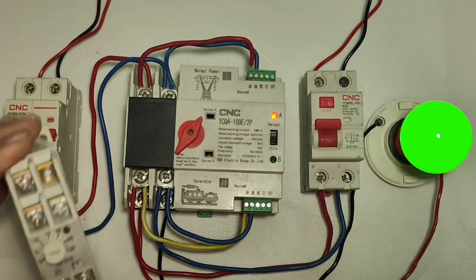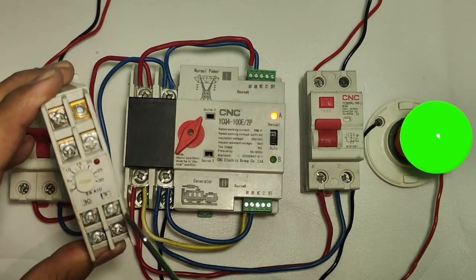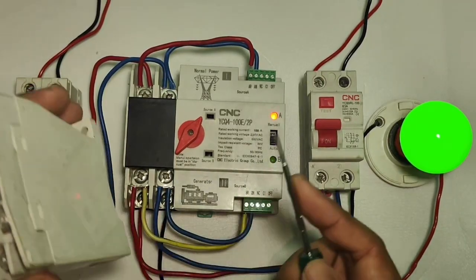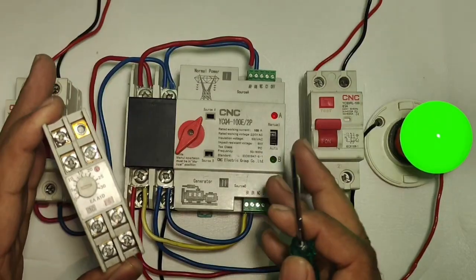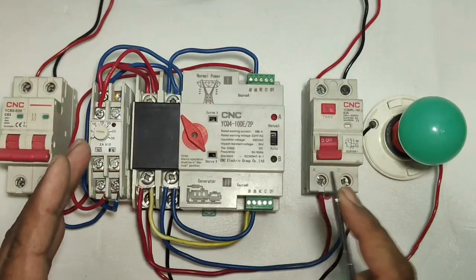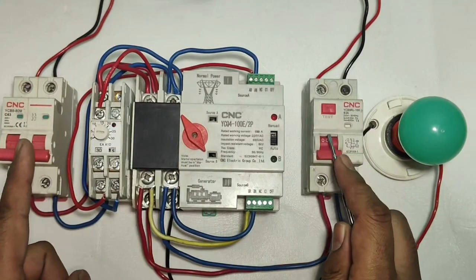So to avoid this condition, we just connect this timer with this standard automatic changeover switch. Let's see what happens when the timer is connected with this standard automatic changeover switch. After that, we will learn the connections practically.